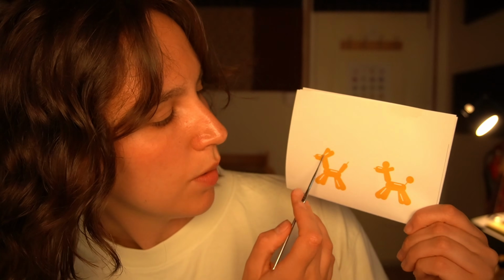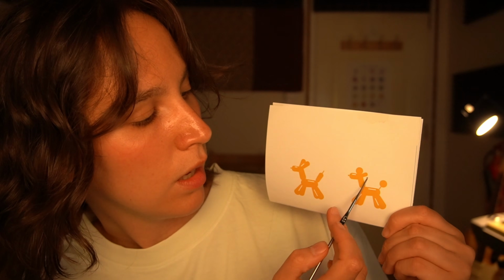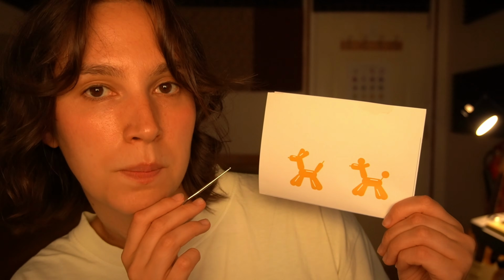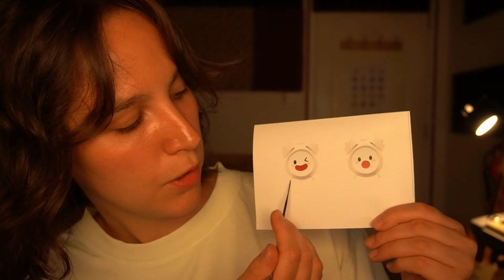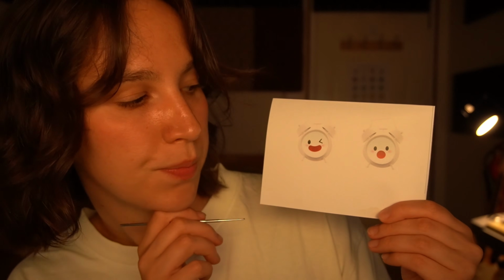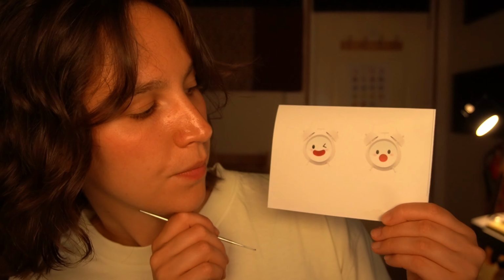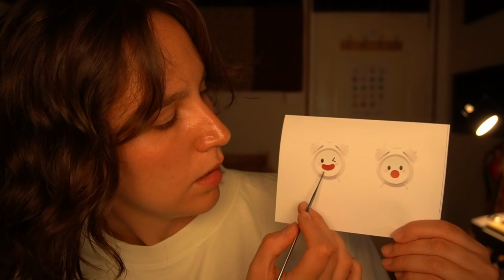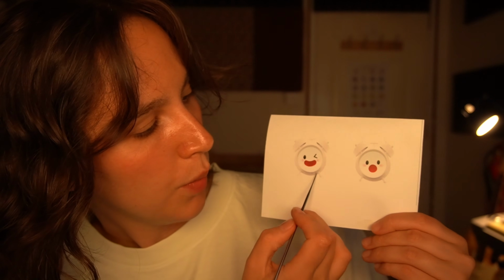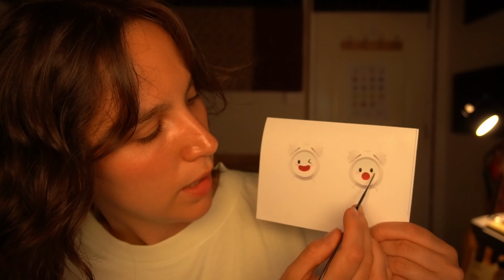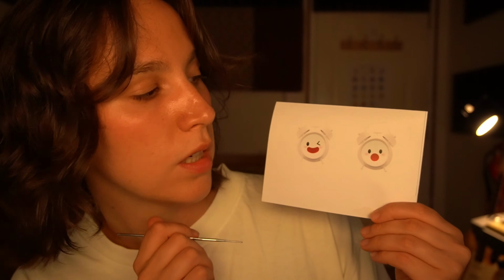Yes, there is also a difference with the ears as well. Good. And now please tell me the difference between these two alarm clocks. Yes, this one has a smiley, winky face, and this one has a kind of shocked or alarmed expression. Okay, very well done.